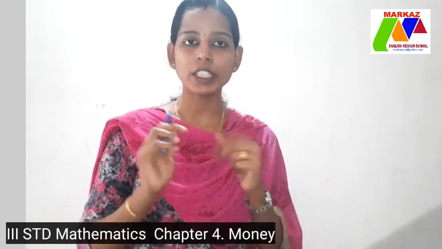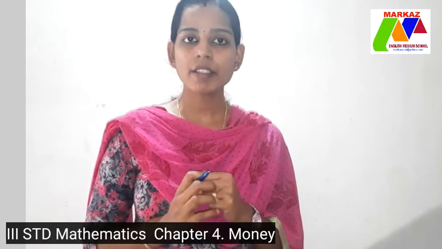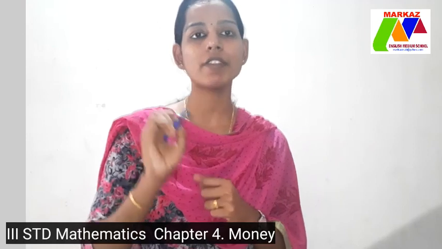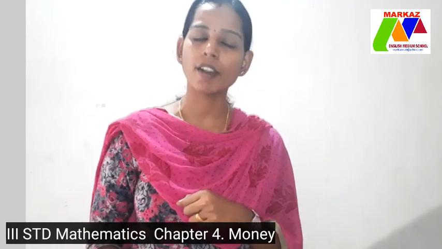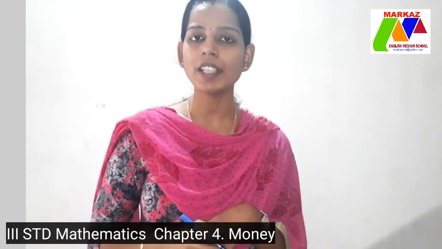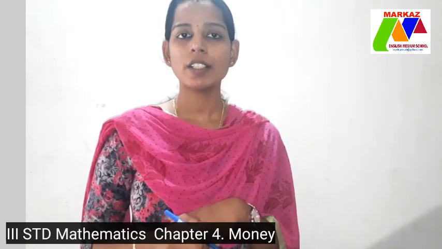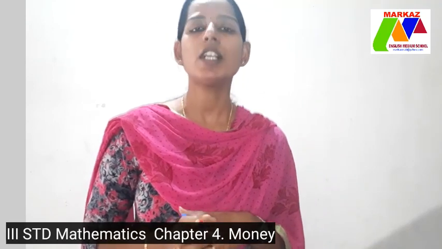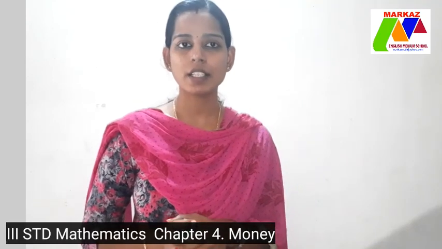Today we studied two equations. In the case of conversion of rupees into paise, we have to multiply with 100, and in the case of the conversion of paise into rupees, we have to divide it by 100. So these are the two equations we studied today. Okay. So I hope you understood today's classes.